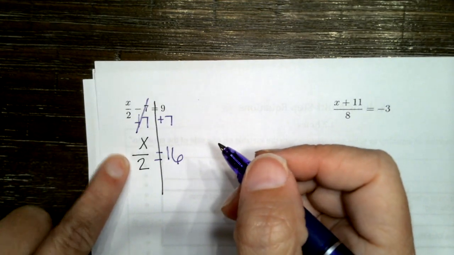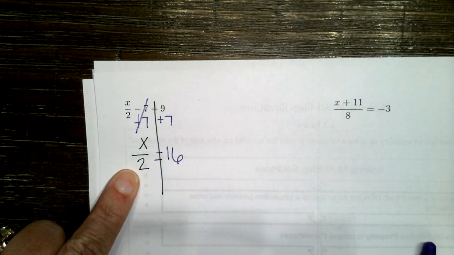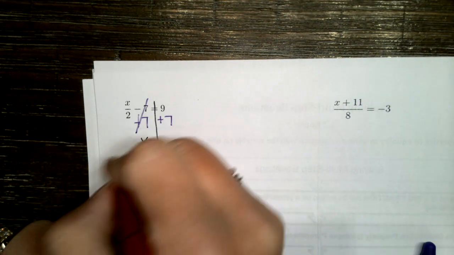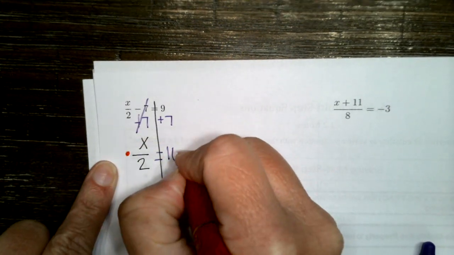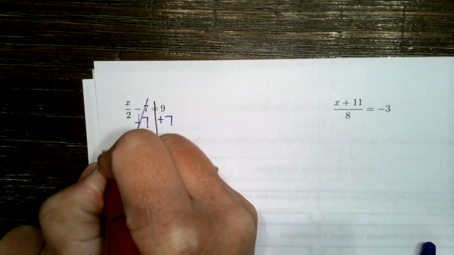This is x divided by 2. To get rid of the divide, we are going to multiply both sides by whatever's in that denominator. So we're going to multiply both sides by 2.